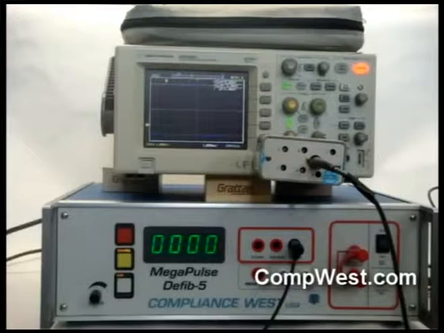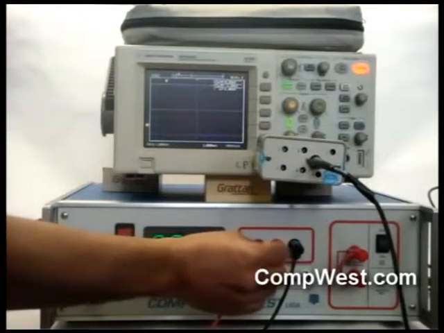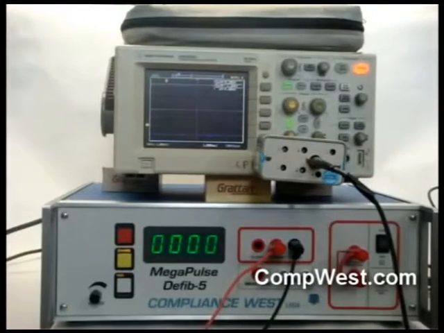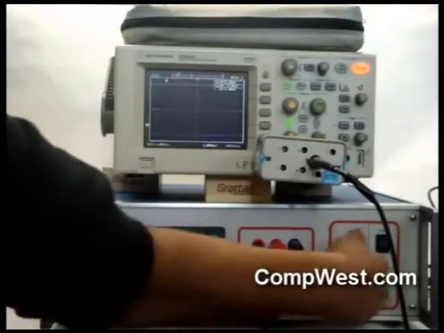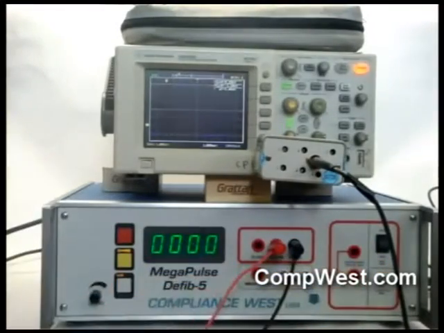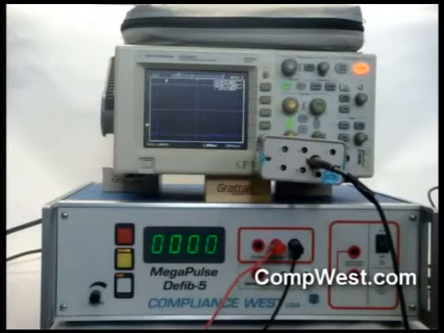the 400 ohm load using the 25 millihenry choke. Two tests are conducted, one with the device under test connected to the output of the Defib 5 and one with no connections to the output of the Defib 5. The energy delivered to the 100 ohm load with the device under test connected must be within 10% of the energy delivered with nothing connected to the Defib 5.